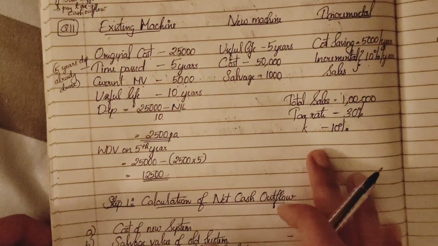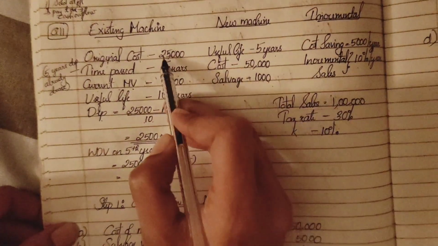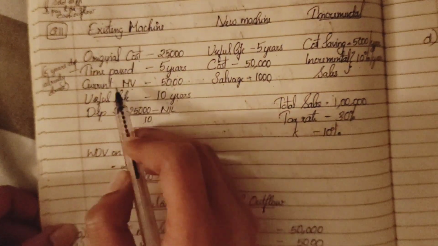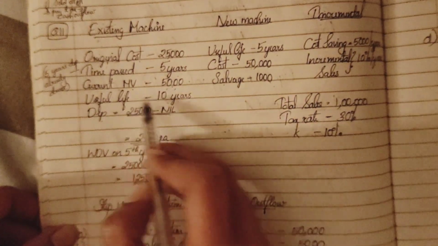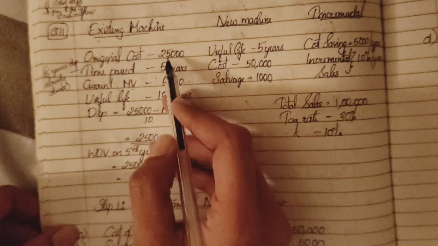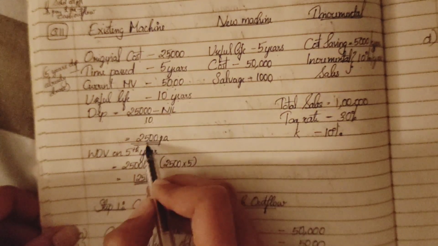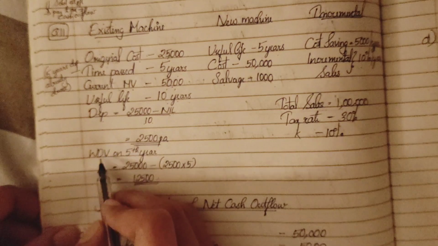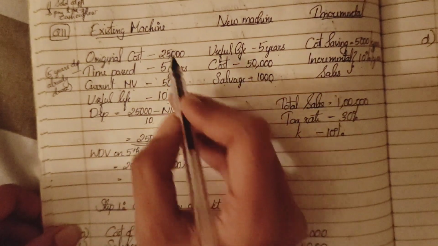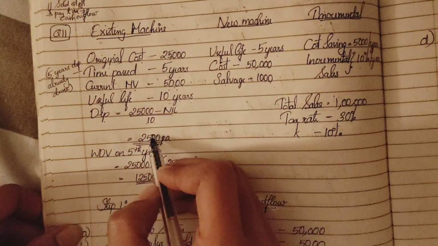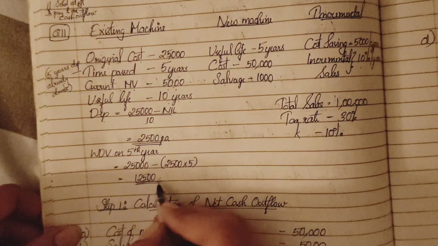So we have the data. Existing machine original cost is 25,000, time passed is 5 years, current market value 5,000, useful life 10 years, depreciation 25,000 minus salvage value 0 divided by 10, 2,500 per annum. Written down value after the 5th year is cost minus depreciation for 5 years, 12,500.